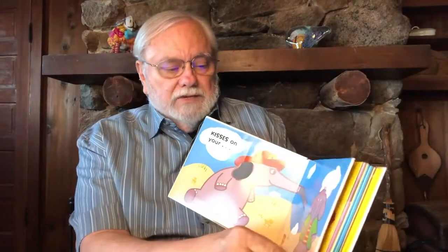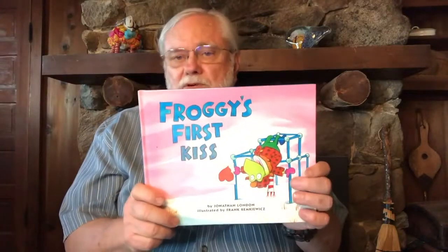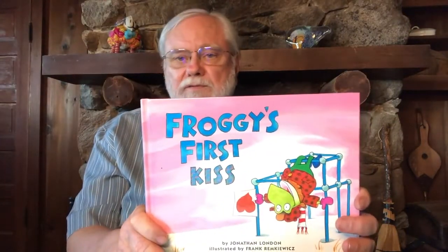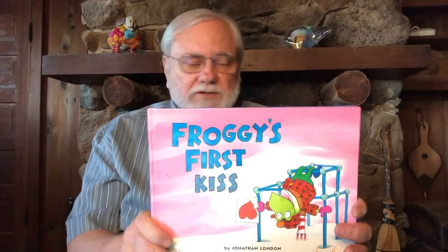Another topic in Kimmy Kangaroo's story is kisses. And this is a book that's just called Kisses. Here it talks about kisses on your nose, kisses on your toes. And it has lots of words that rhyme where kisses can go. I really like the books about Froggy. Froggy has all kinds of fun things that happen in his story. And this is a story about Froggy's very first kiss. It's called Froggy's First Kiss. So see if you might be able to think what Froggy's first kiss was like.